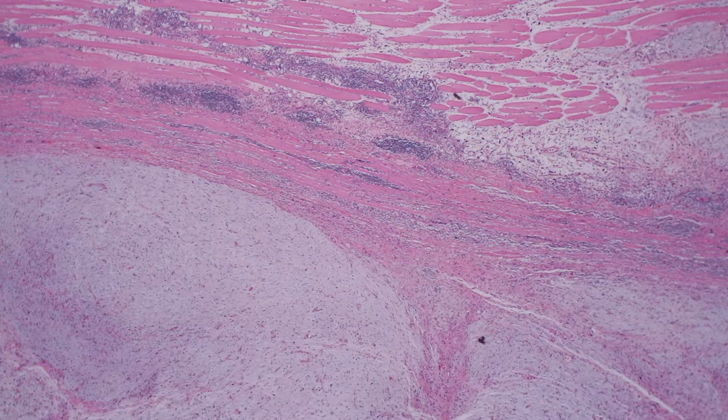All sarcomas are rare compared to other types of usual cancers like carcinomas. But among sarcomas, myxofibrosarcoma is one of the more common ones, at least in my practice. I see these on a regular basis, usually a couple times a month at least, in routine sarcoma service work.